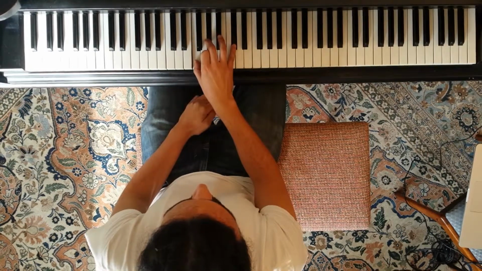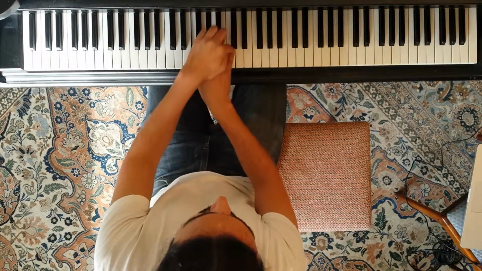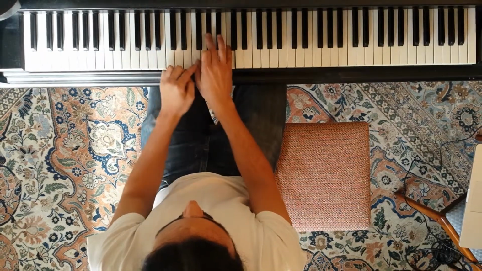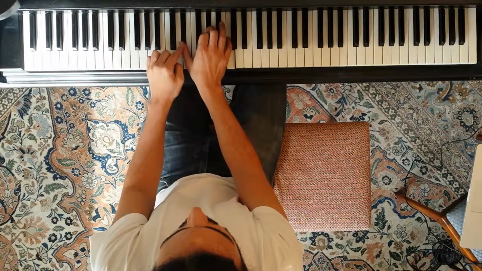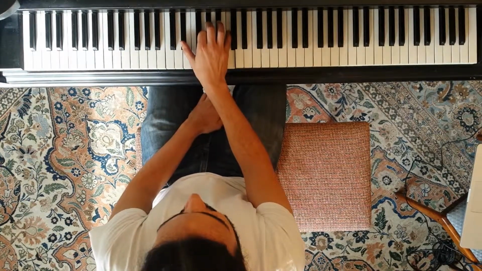Okay. Section 1, chord number 3. Middle finger's going to stay where it is. Pinky's going to return to middle C. Thumb's going to travel down to this black note. That's 1 whole step down. That note's called E flat. This chord is called A flat major.